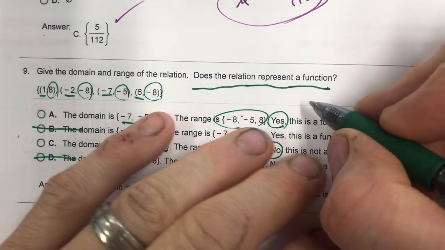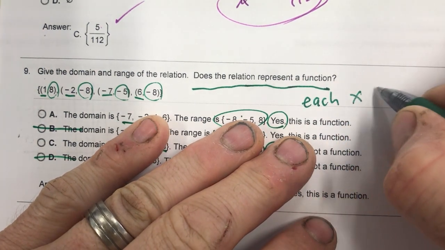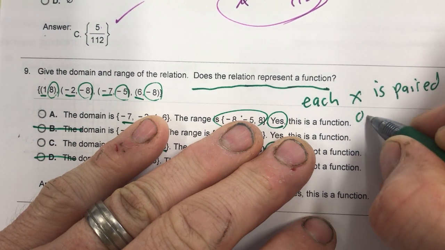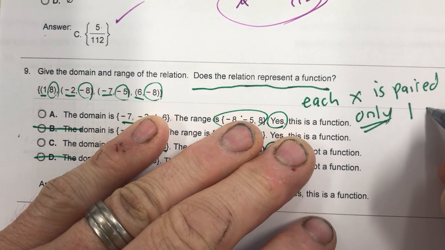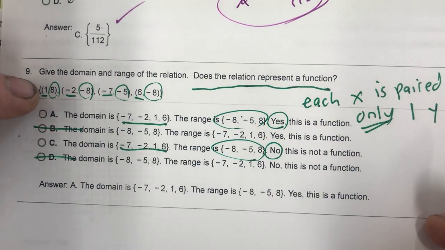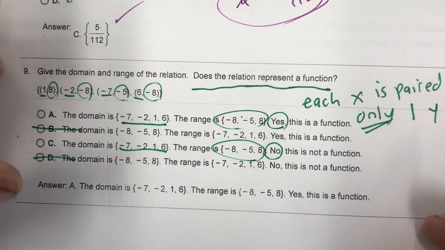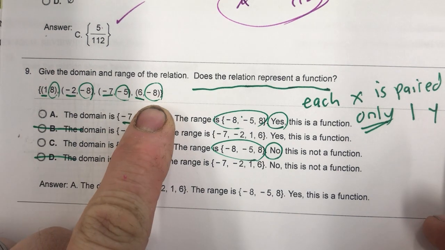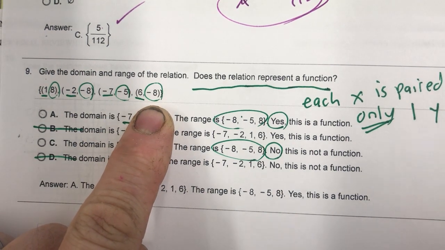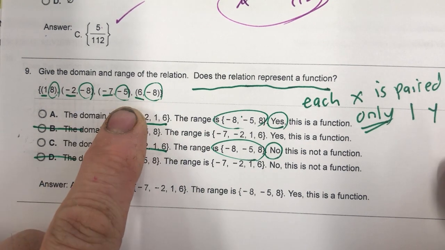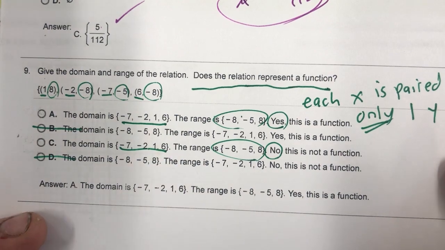All right, in a function, each x is paired with only one y. So if we look at this x here, 1, it's paired with 8, and I don't see 1 paired with anything else. -2 for x is paired with -8. I don't see it paired with anything else. I do see a -8 over here, but that's y's. It's okay to have repeats on y's. You just can't have repeats on x's. So this is a function. -7 is paired up with -5 only, and 6 is paired up with -8 only. So the answer is A.